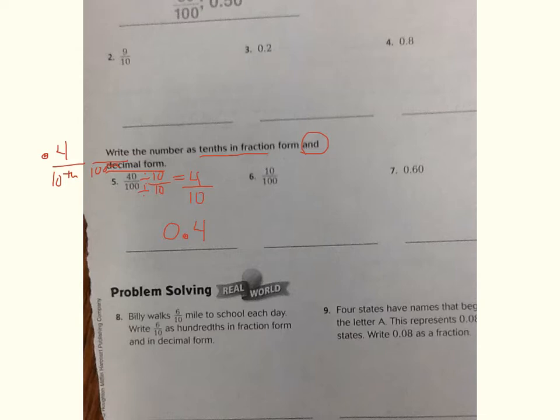Okay, we'll do the same thing for 6 and 7. Let me just say that in the directions for 1 through 4, it says to write it in fraction form and decimal form. So make sure you underline the directions for 1 through 4 for fraction and decimal. Okay, it's silly to miss the problem just because you didn't read the directions. Okay, 8, we have a word problem.